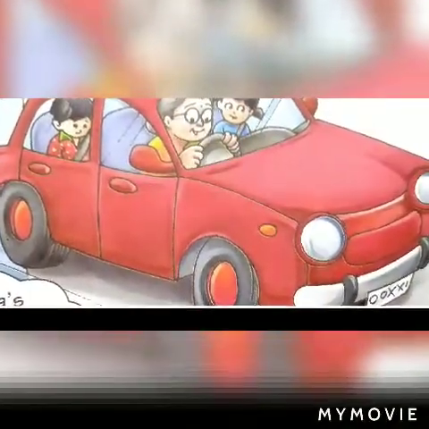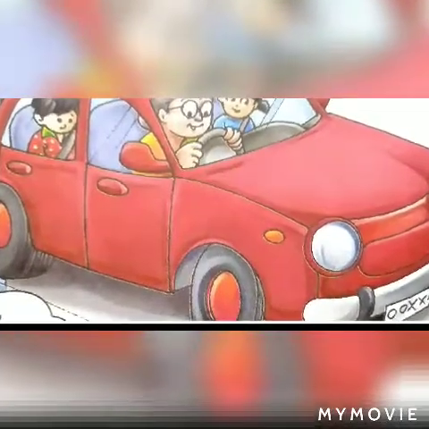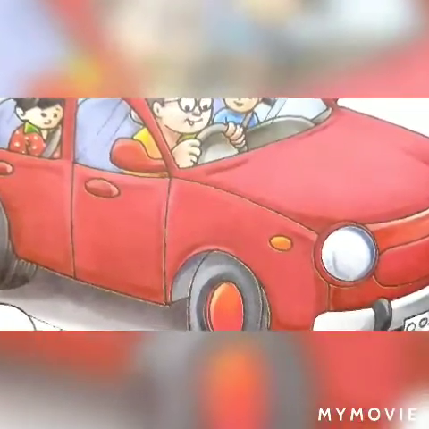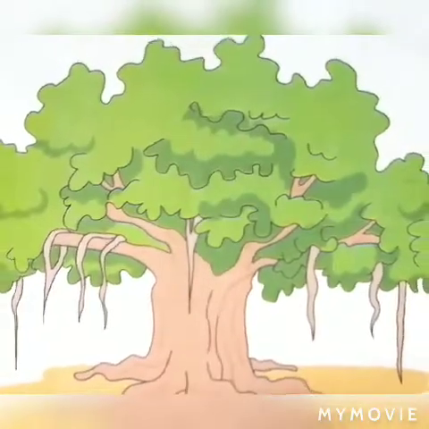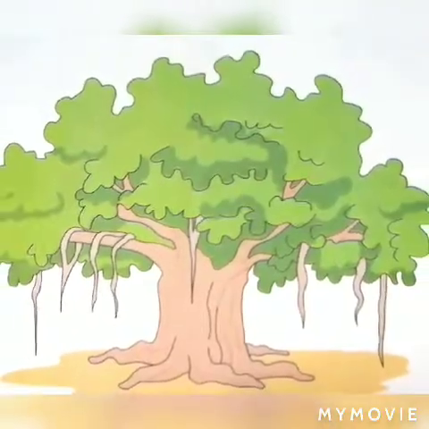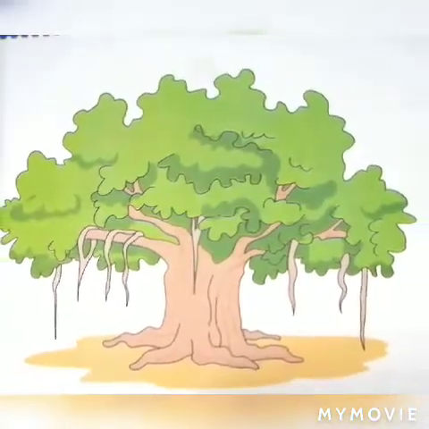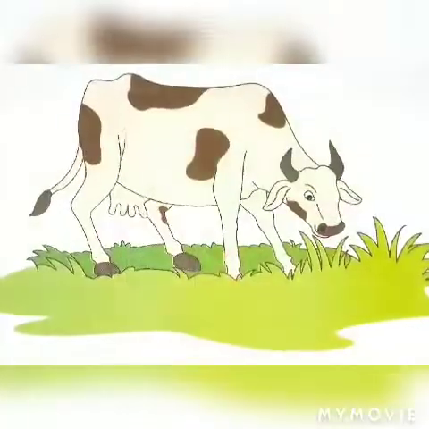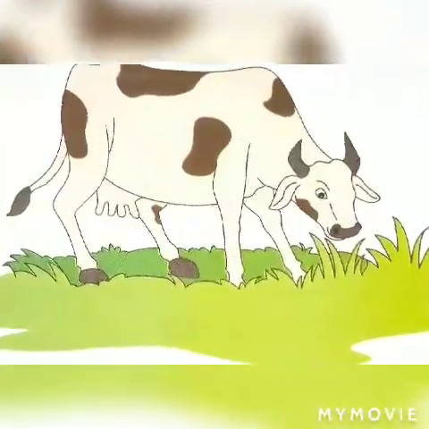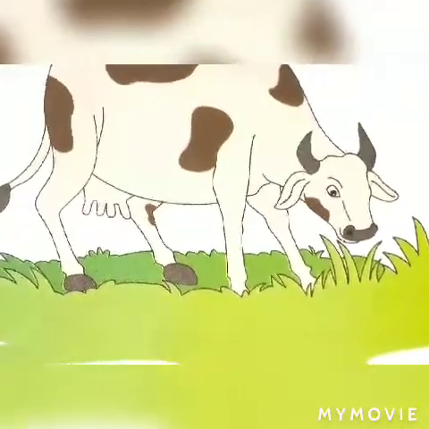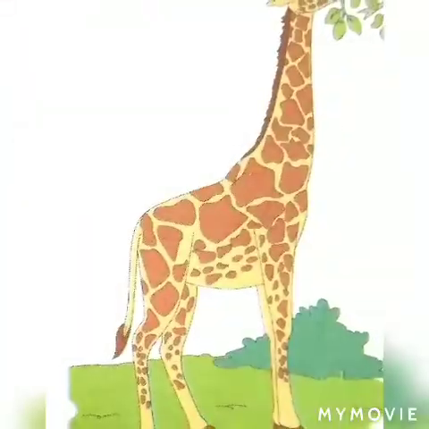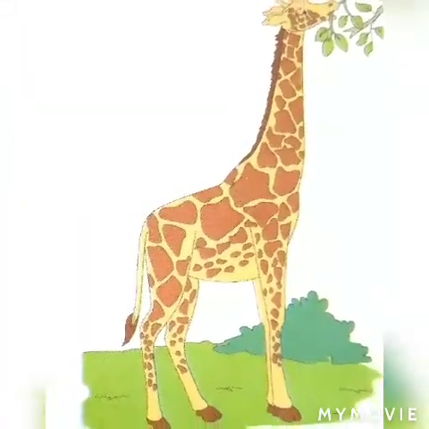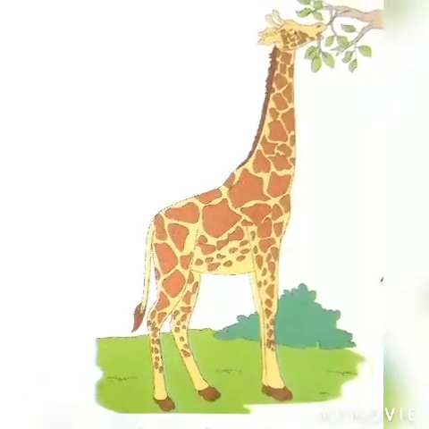And plants are also living things. But let me tell you, the plants cannot move from one place to the other, but they also show their movements. How? I will tell you now. A sunflower. You must have seen a sunflower. A sunflower always turns towards the sun. So this is also a kind of movement.